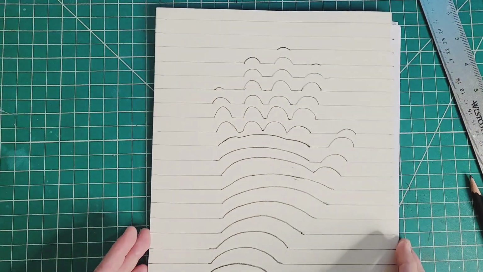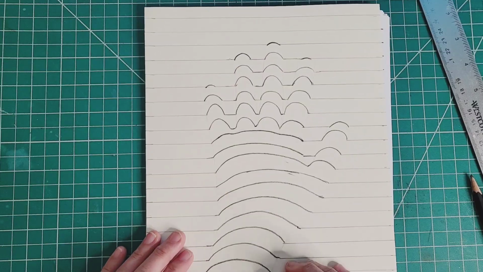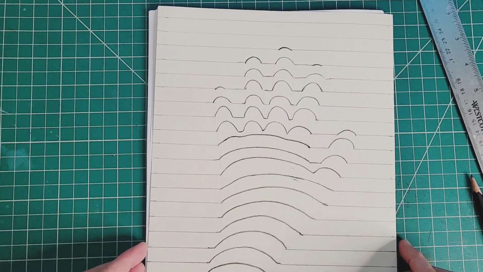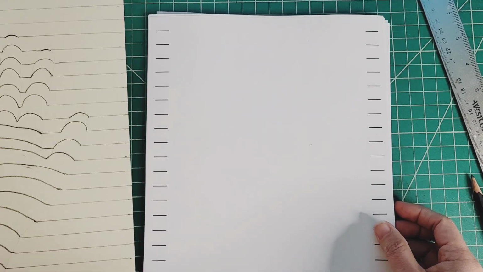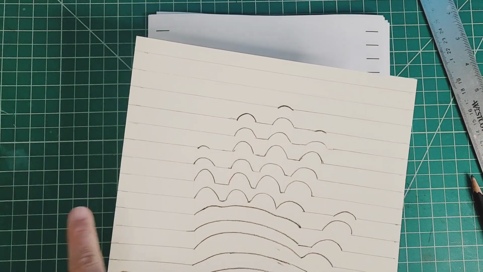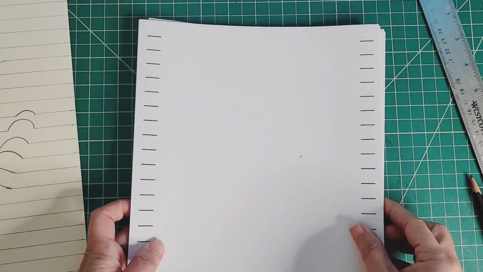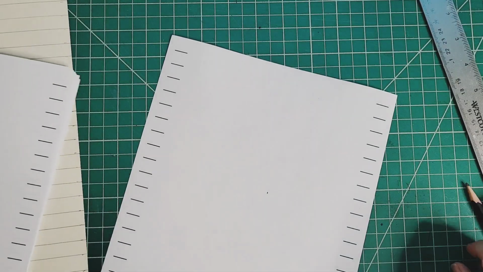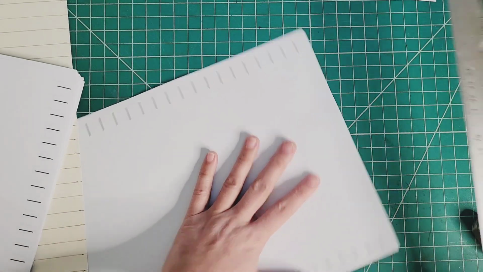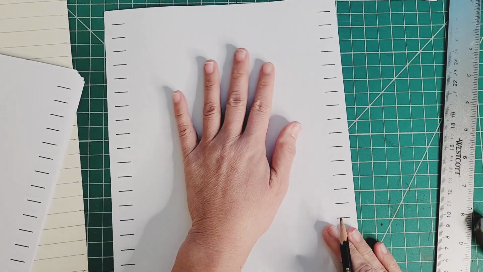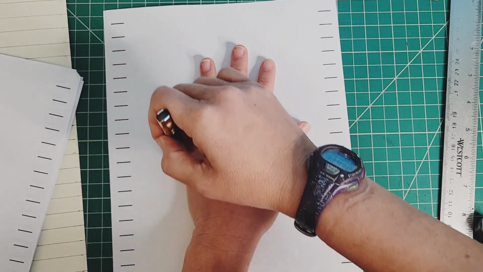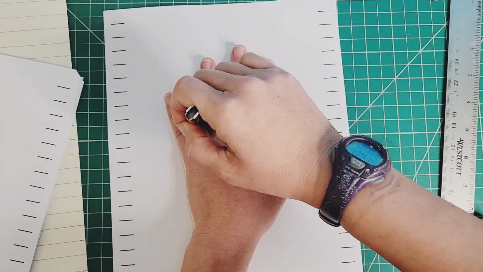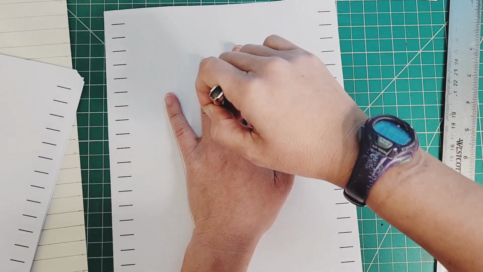So here's one that I've already done, and this is just the first phase. There's obviously no color on it, but you're going to get this handout right here. You see that we're just making these lines. With this handout, you can use a ruler and a pencil. Before you do that, I want you to draw your hand. I'm just going to use my hand and my pencil, and you don't want to press that hard. Lightly go around it.